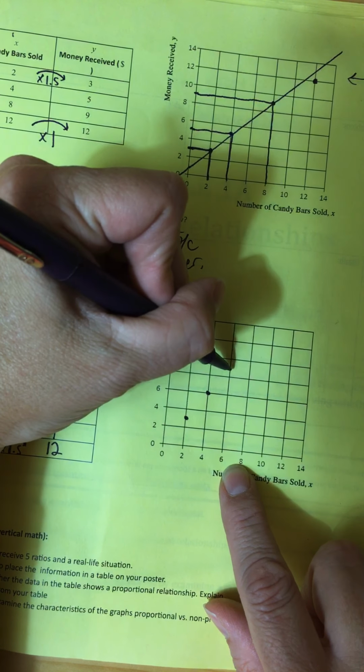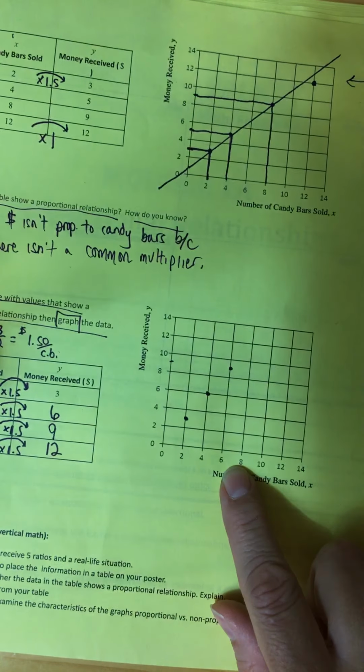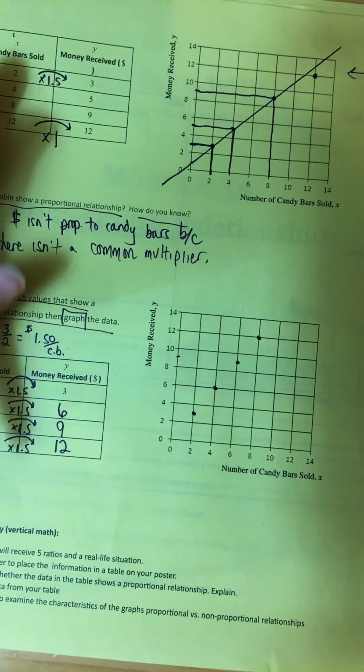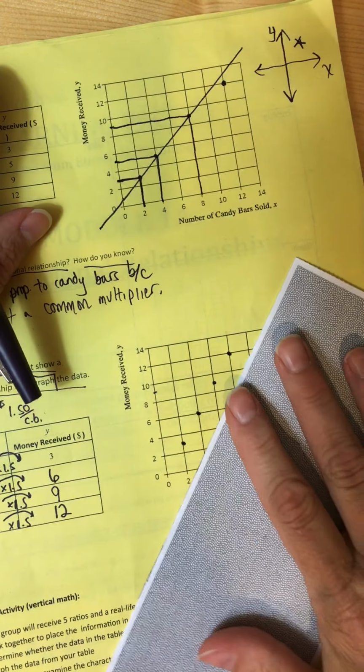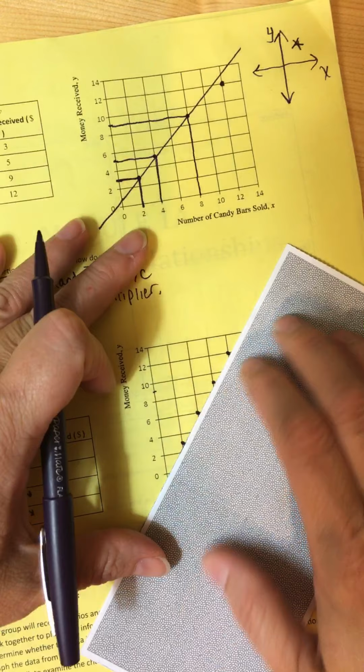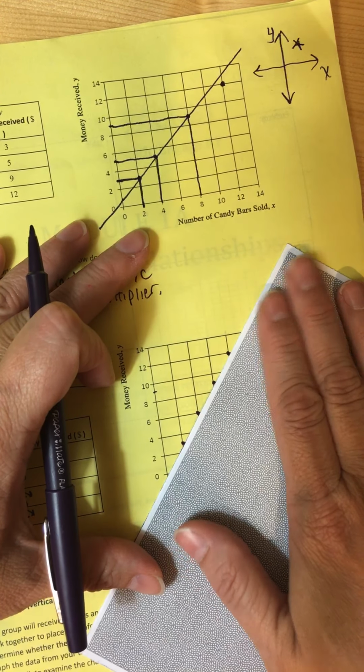Oh, halfway between here, so 6 and 9. And then 8 and 12. That's another nice one to graph because it's right at an intersection point there. And then I'm grabbing my straight edge. I'll notice this time that when I put my straight edge up there, it hits all 4 of those. So I just need to make sure I'm going through all of them.